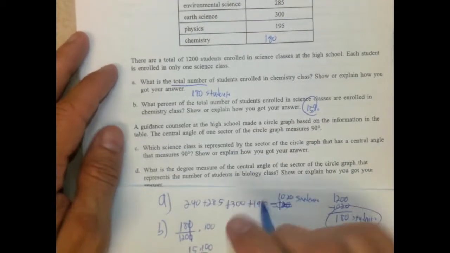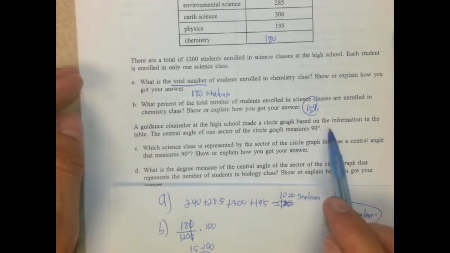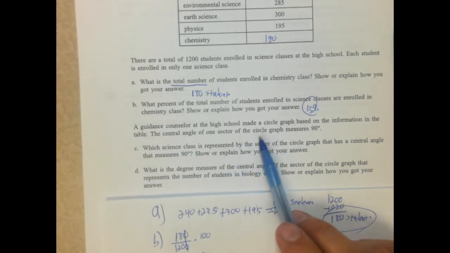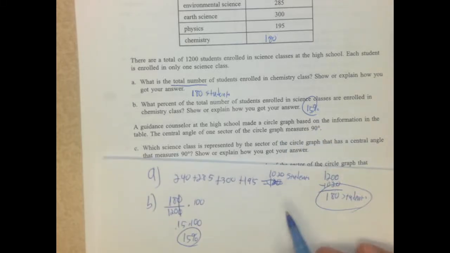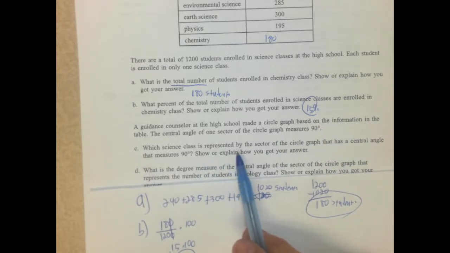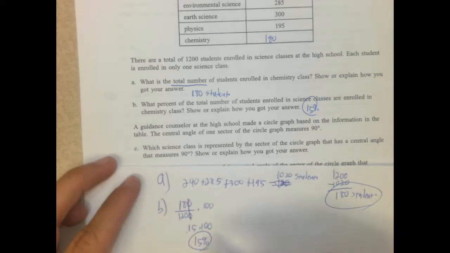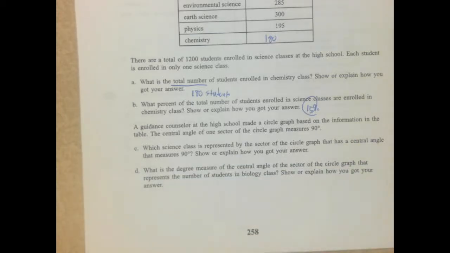Okay, let's scroll down a little bit. A guidance counselor at the high school made a circle graph based on the information in the table. The central angle of one sector of the circle graph measures 90 degrees. Which science class is represented by the sector of the circle graph that has a central angle of 90 degrees? So this is a very interesting problem. The way this works, I'm going to draw an example here.